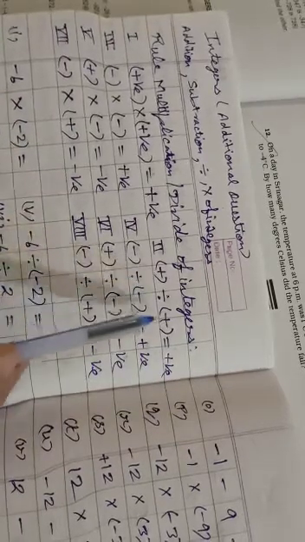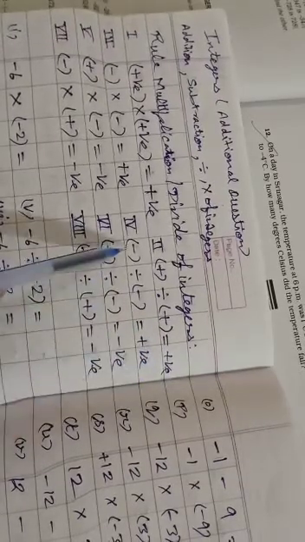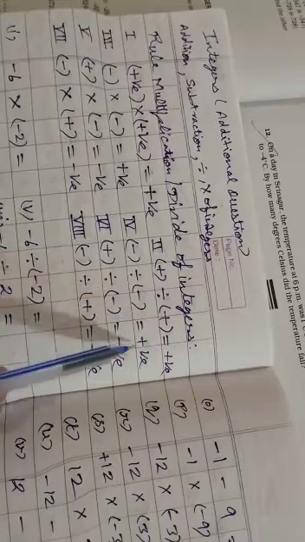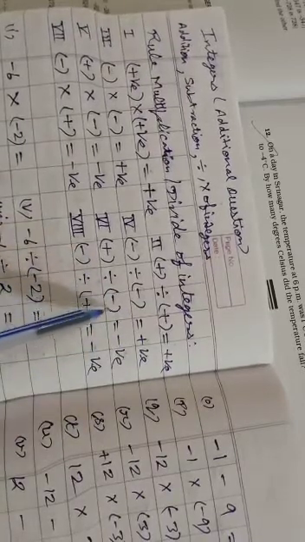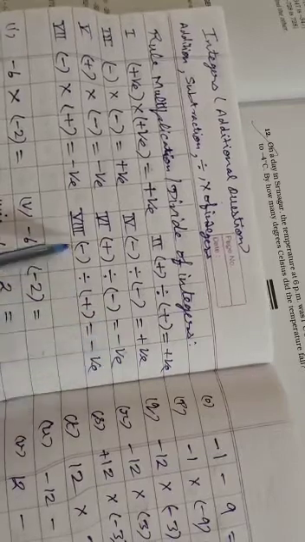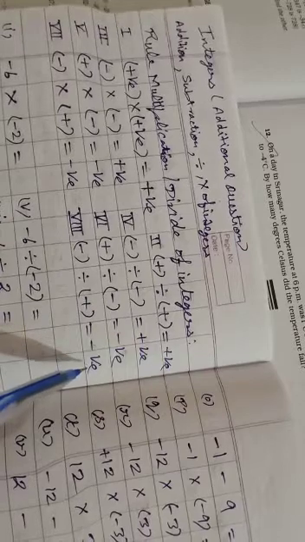When a negative integer multiply by a positive integer, we get a negative integer. When a positive integer divided by a positive integer, we get a positive integer. When a negative integer divided by a negative integer, we get positive integer. When a positive integer divided by negative integer, we get negative integer. When a negative integer divided by positive integer, we get negative integer.